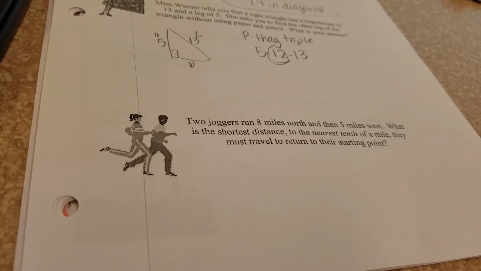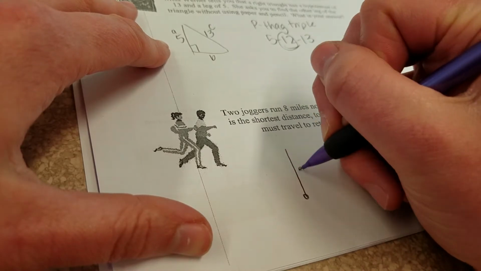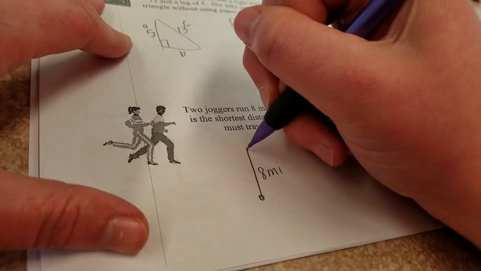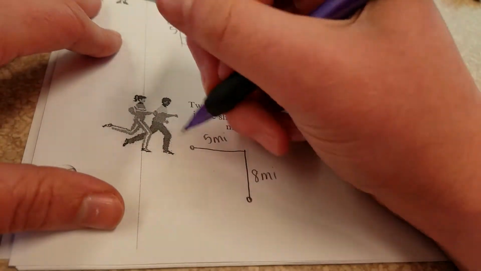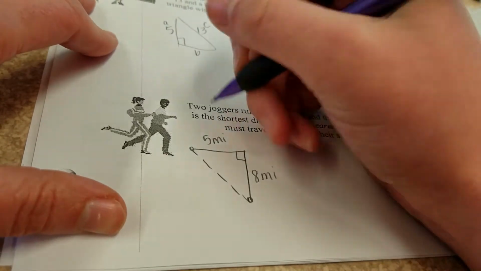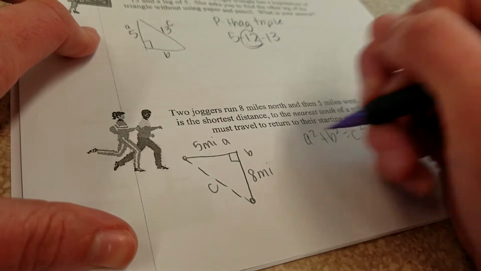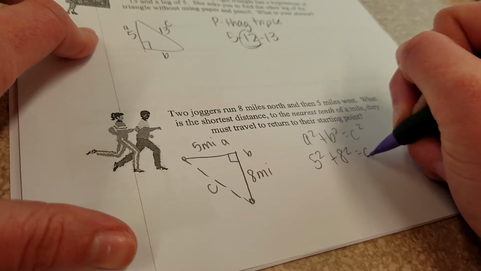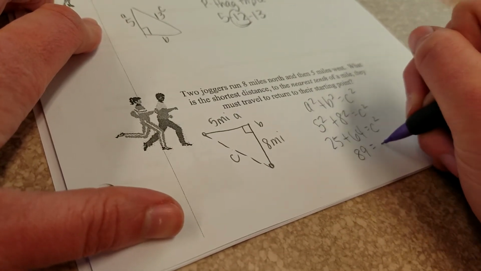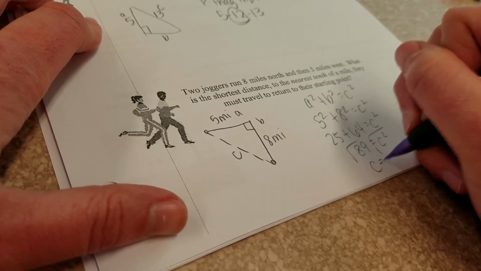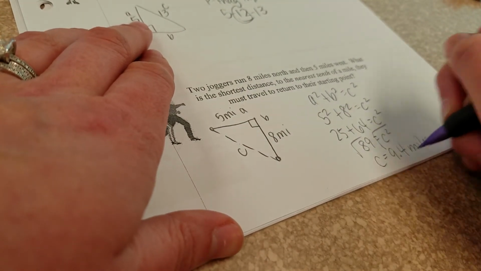The last example here, two joggers run 8 miles north and then 5 miles west. So they're going to start here, they're going to run 8 miles north, and then 5 miles west, which would be going this way. It asks what's the shortest distance they must travel to return. So how far do they have to go here? Right triangle, a, b, we're trying to find c. a squared plus b squared equals c squared. 5 squared plus 8 squared equals c squared. 25 plus 64 equals c squared. 89 equals c squared, square root. So we get 9.4 miles.